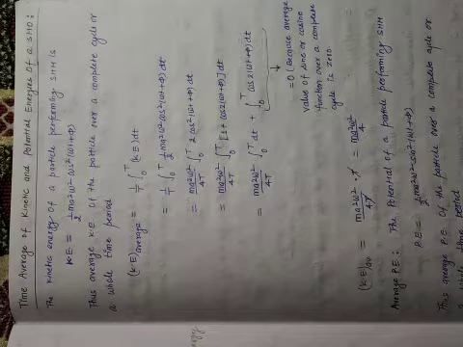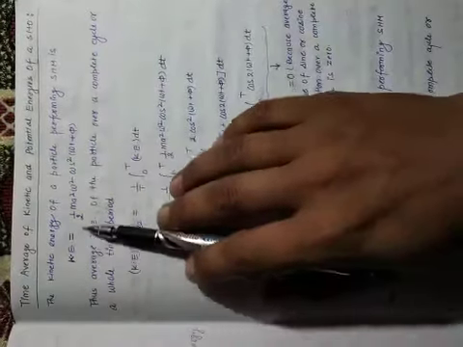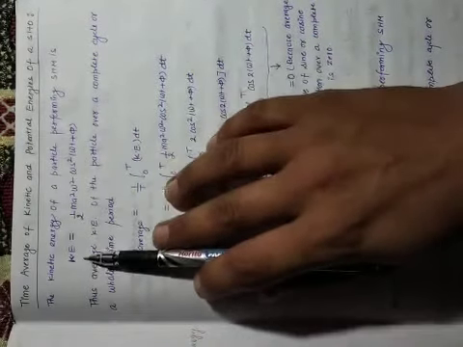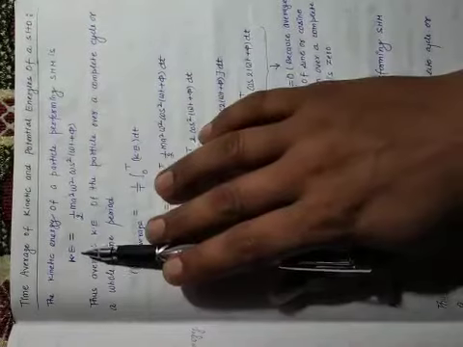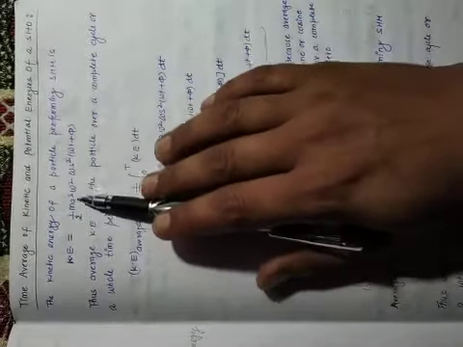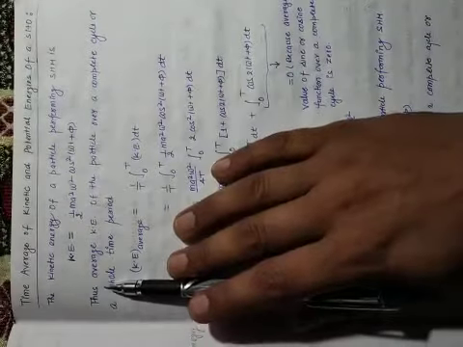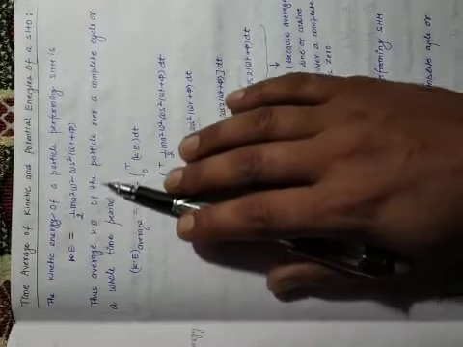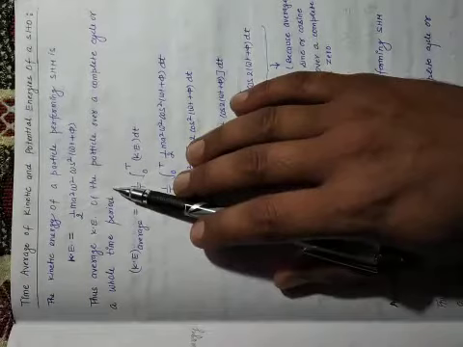Okay. Now, the kinetic energy of a particle performing SHM is given by this relation. We know that this is equation number 15 of our last topic. The kinetic energy of a particle performing SHM is given by this equation: half m a square omega square cos square (omega t plus phi). Now, the average kinetic energy. What is the average kinetic energy? The average kinetic energy over a complete cycle or a whole time period.